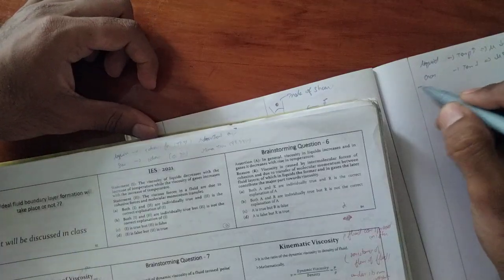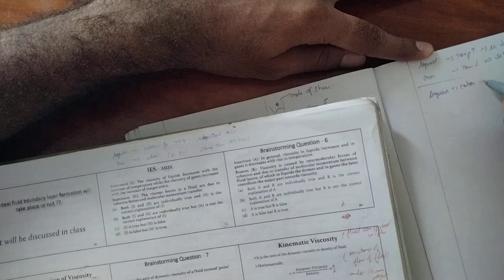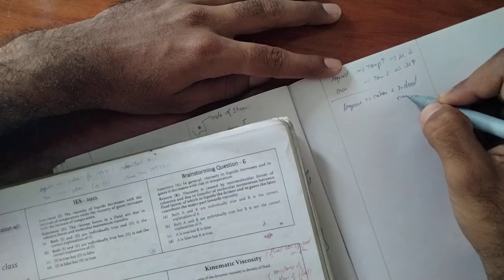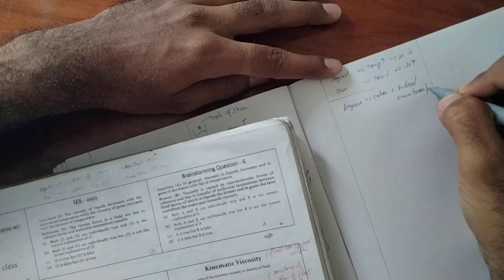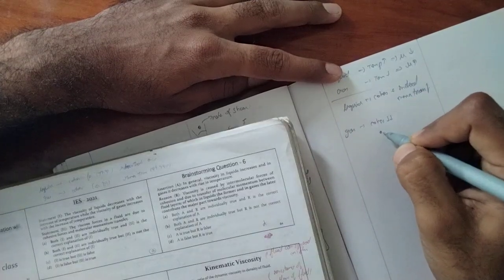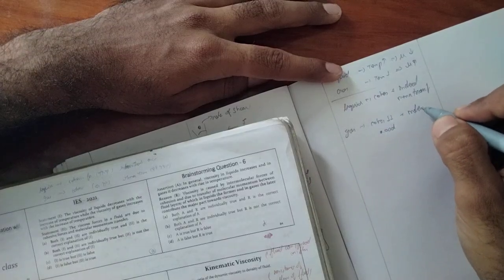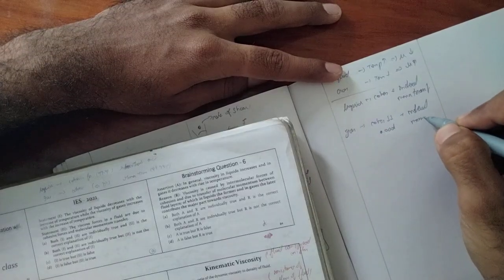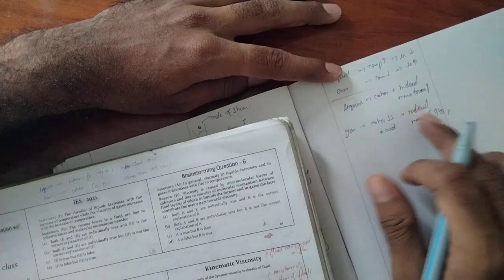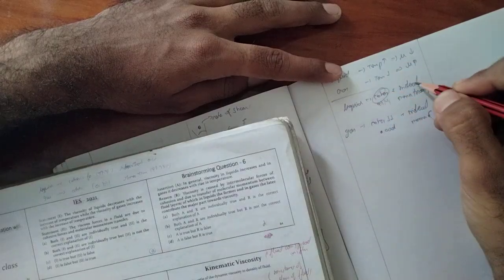So for liquids, it is cohesive plus molecular momentum transfer. For gases, the cohesive part is so small, 0.00001, but the molecular momentum transfer is about 99.9999%. So for gases, the molecular momentum transfer is very high, but for liquids, the cohesive force is very high.